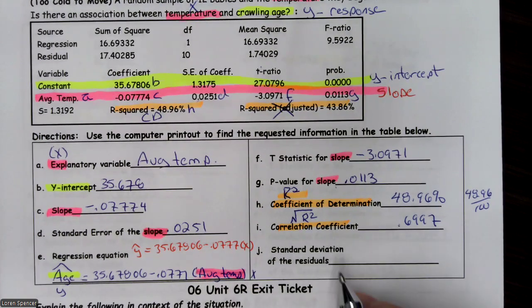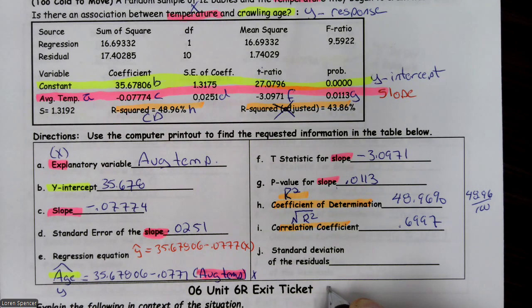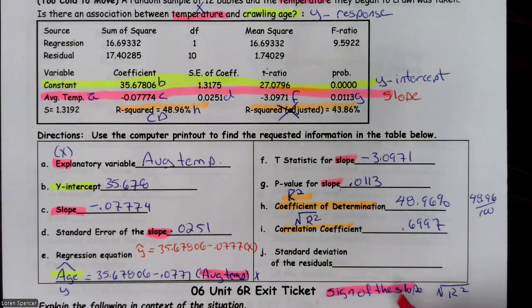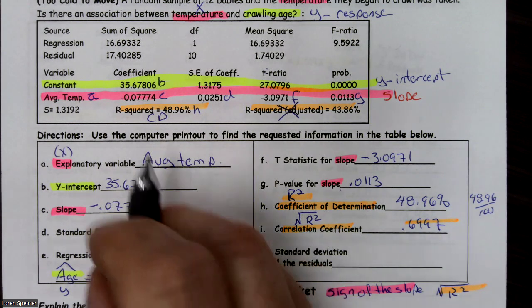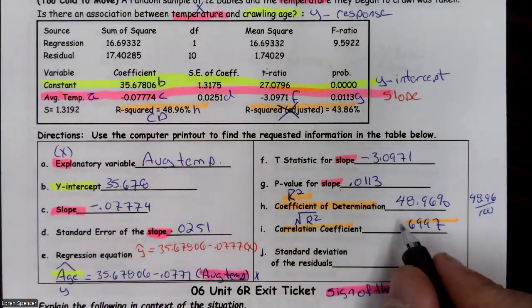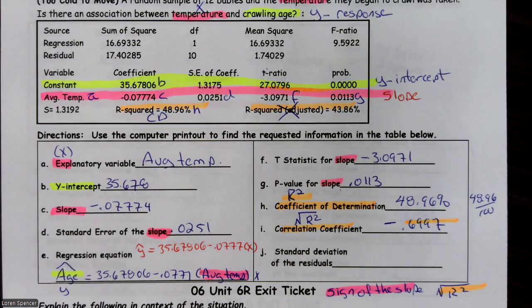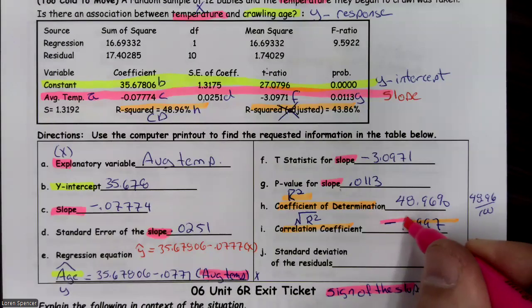But we need to hold on a moment. The correlation coefficient has two components. The first component, sign of the slope. So we need the sign of the slope and we need the square root of r squared. We just did the r squared part. We need to take a look at the sign of the slope. In this case, our slope is negative, so our correlation coefficient will also be negative.